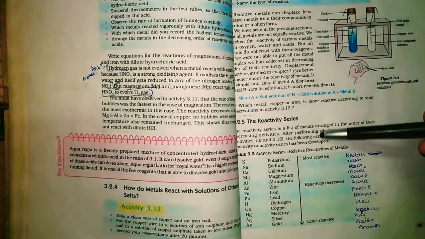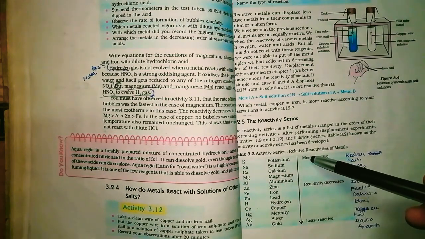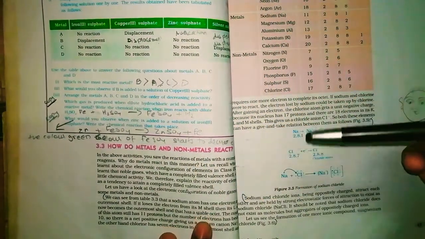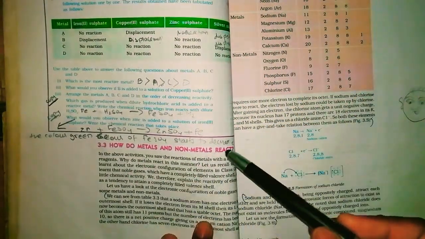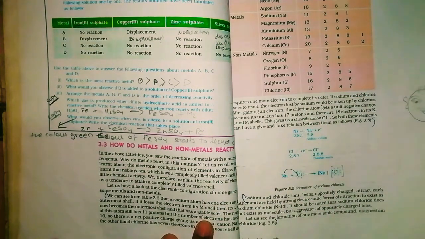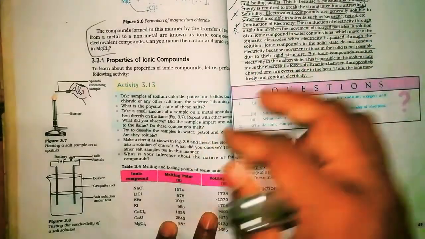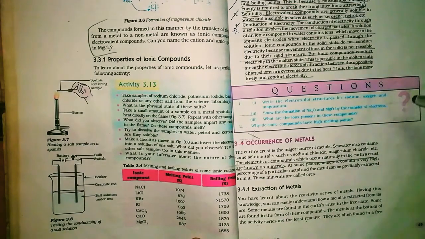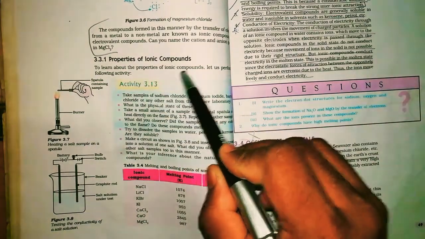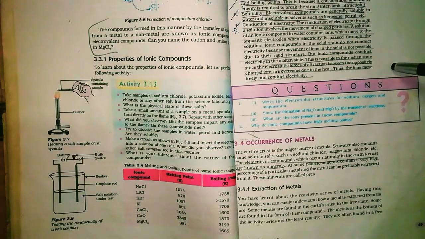And here we'll be learning the reactivity series. As we look here, these are the metals, and it shows the reactivity series of the metals. There are some questions, and then how do metals and non-metals react together. And here everything, the formation of ionic compounds, how they form, we'll be learning in these pages. And finally we'll be learning the properties of ionic compounds. So up to here, page number 49, we have the syllabus.